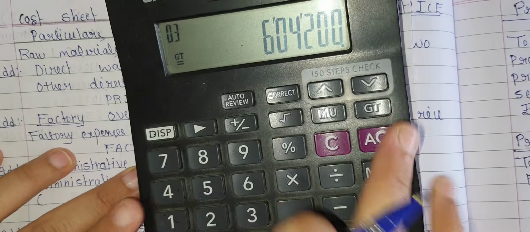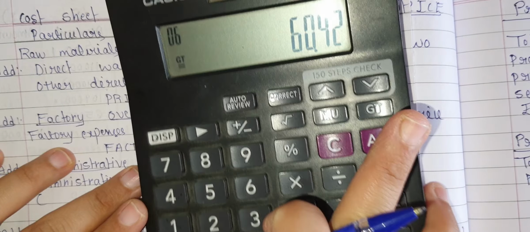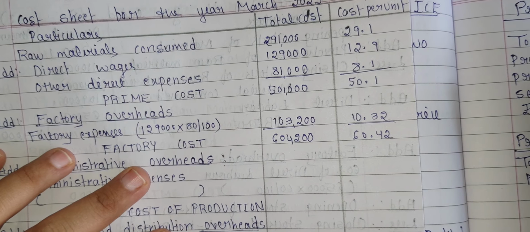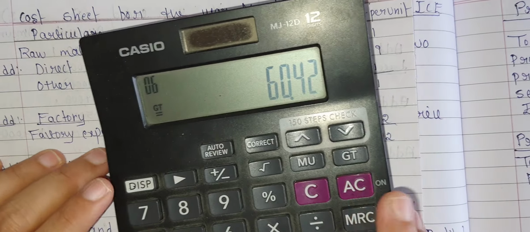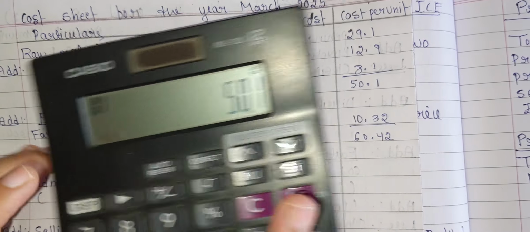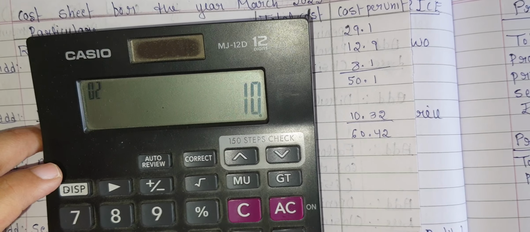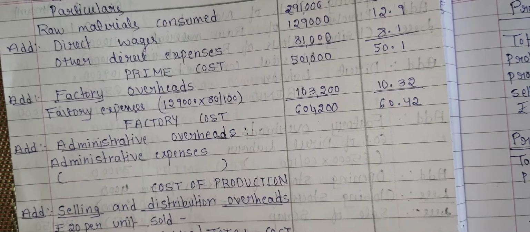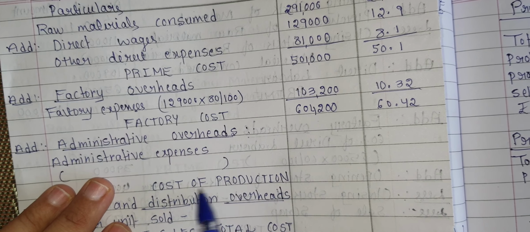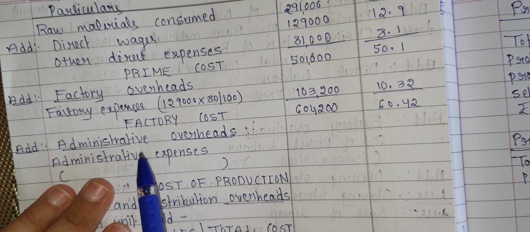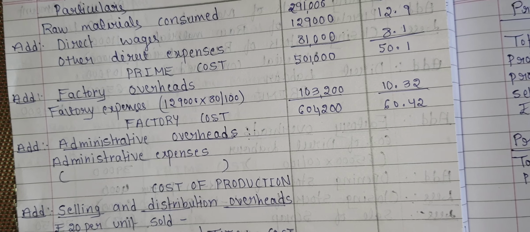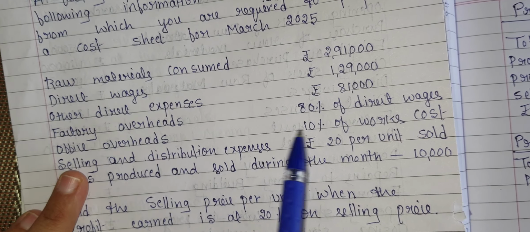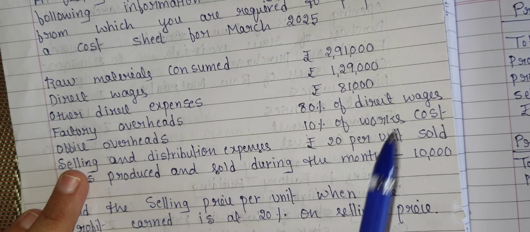6,04,200 divided by 10,000, that is our cost per unit, equals 60.42. Otherwise calculate like this: 50.1 plus 10.32 equals 60.42. Clear? After factory cost we have to calculate the cost of production, means we need to add administrative overheads. Here see the problem, office overheads or administrative overheads are 10% of works cost.